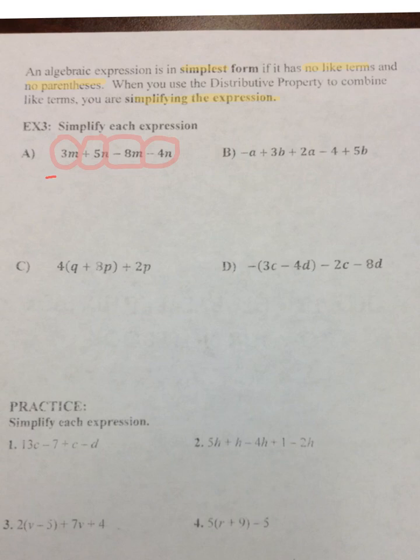So this 3m, I'm going to keep it right there. And then I see another like term because it has the same variable part, the negative 8m. And then I have a positive 5n and then a negative 4n.